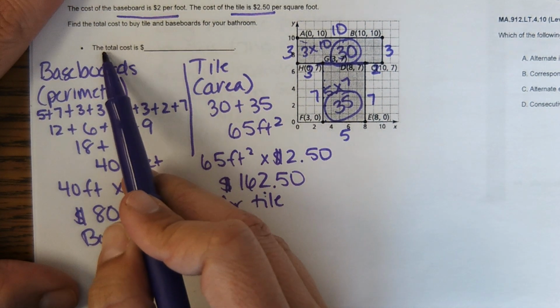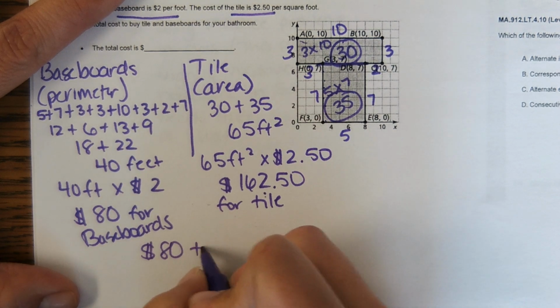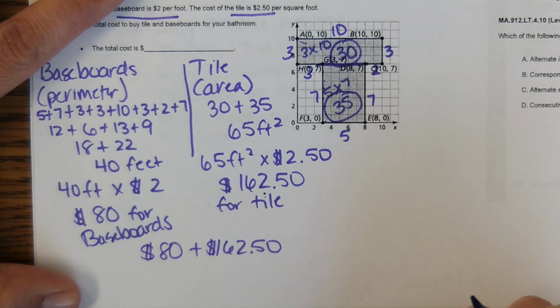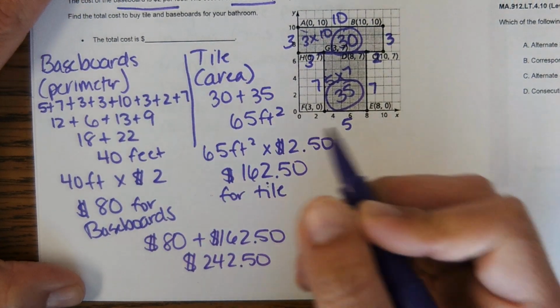And it says the total cost. So we have to add up those 2 values to get the total cost. And it comes out to $242.50.